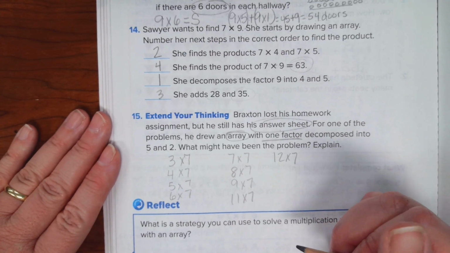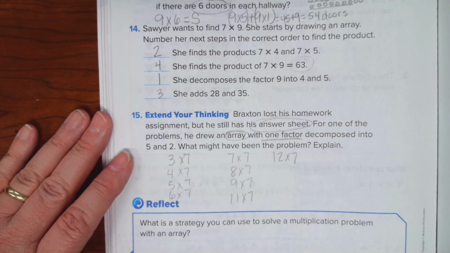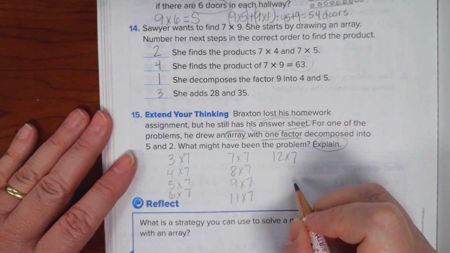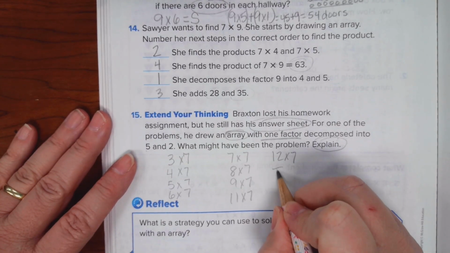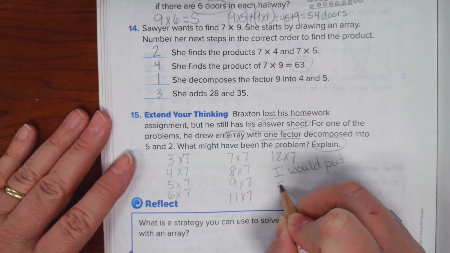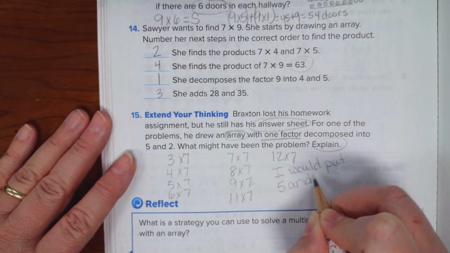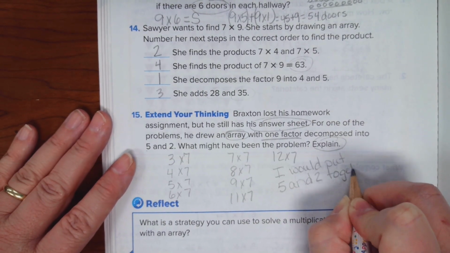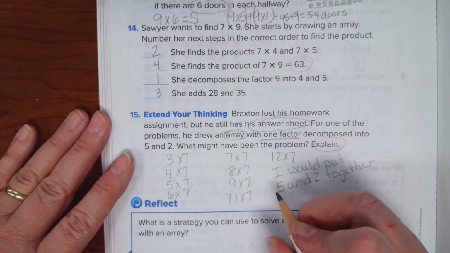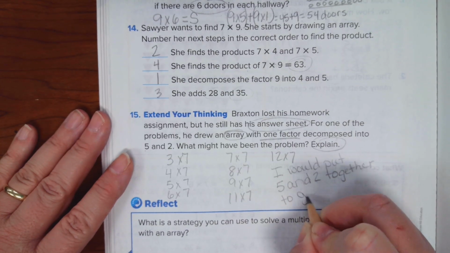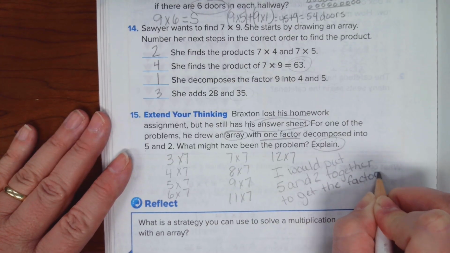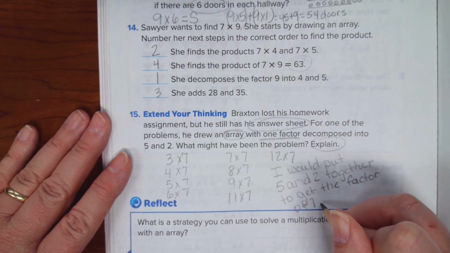Alright. So I think what it's wanting is you to explain that you would have to put 5 and 2 together to get the factor of 7, period.